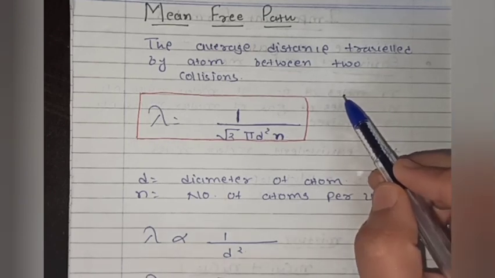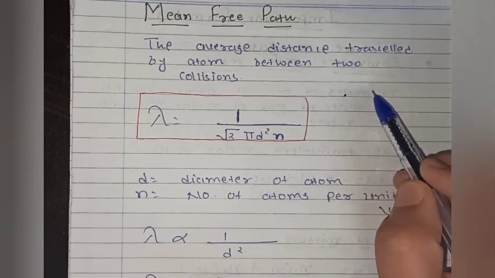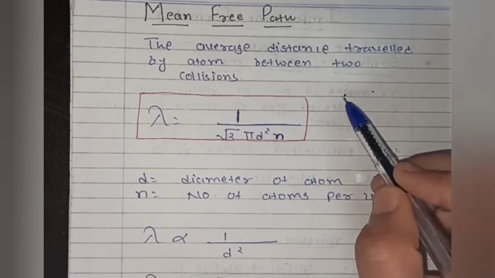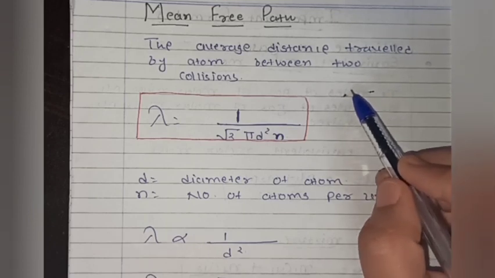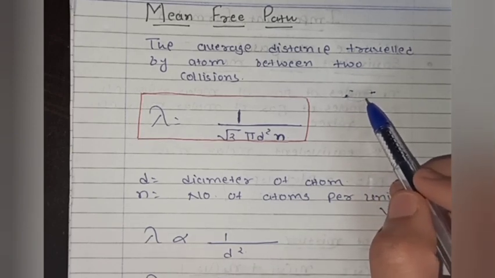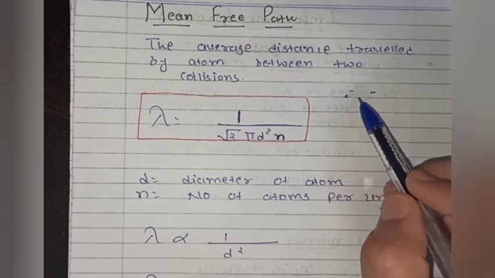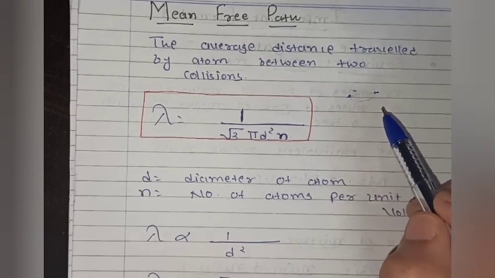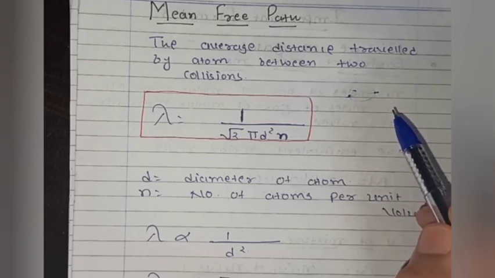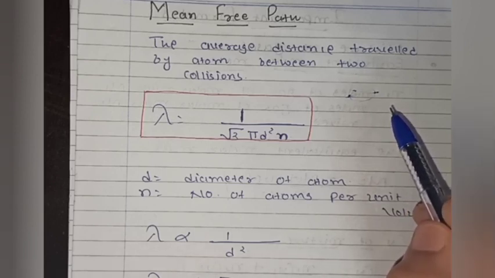From the first collision to the very next collision, it will travel some distance without collision. The distance traveled by it without collision is the mean free path. The average distance traveled by the atom between 2 successive collisions is called mean free path.